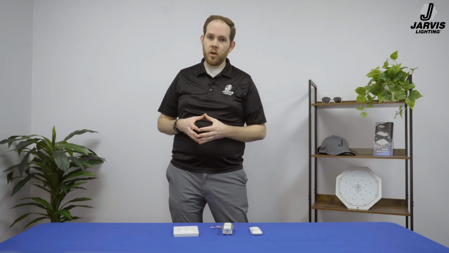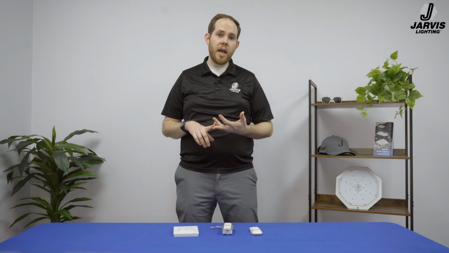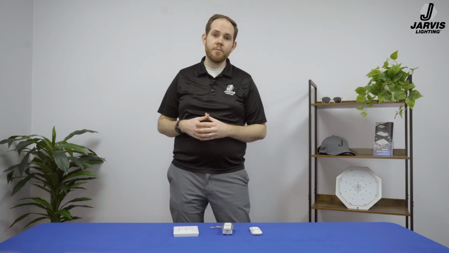This profile features a 1-hour manual override timeout, which means that if the fixtures are turned off, on, or dimmed using one of our line voltage or battery-free kinetic switches, or the Jarvis Link app, that they will revert to their occupancy sensing settings after 1 hour. For example, this is helpful for a classroom showing a video.